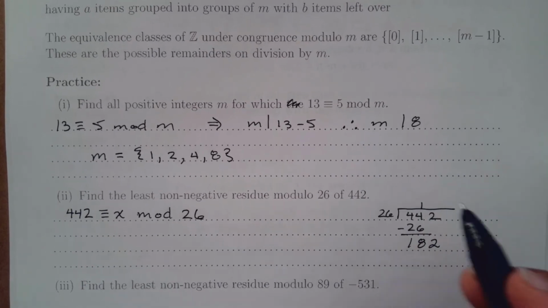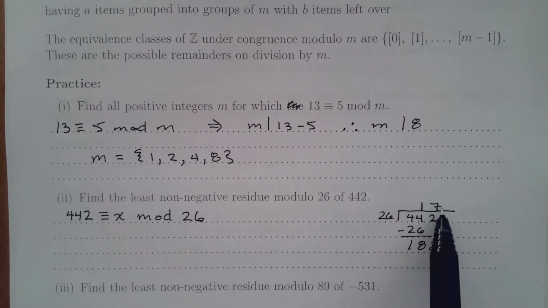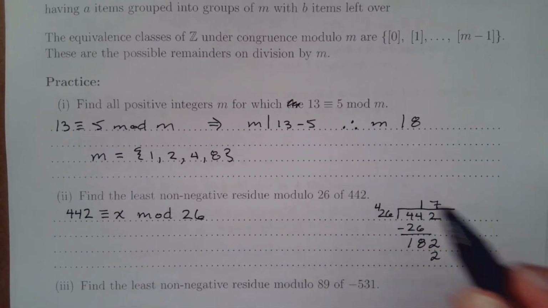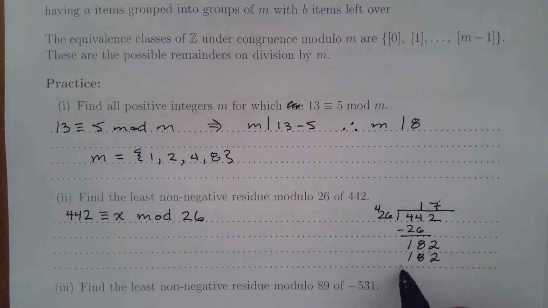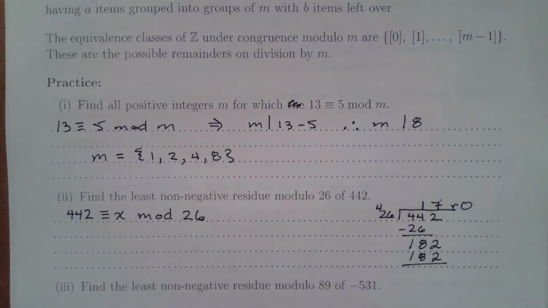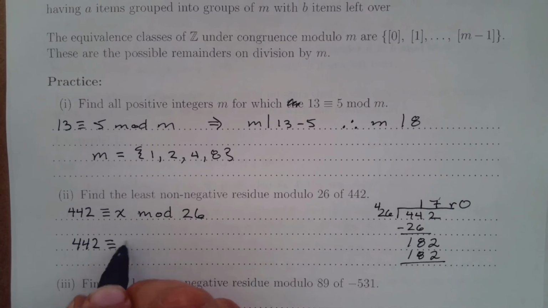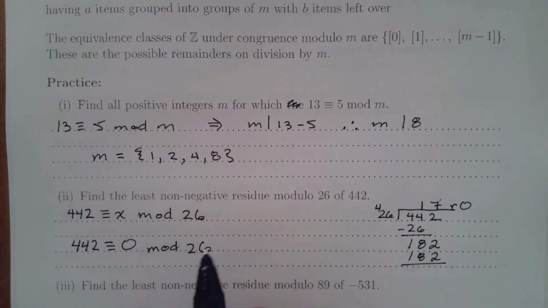And so it seems like we're probably going to have 7, let's just check it out. 7 times 6 is 42, so the 4, 7 times 2 is 14, so then that's going to give us plus 4, 18. And this then would have a remainder of 0, right? So we would be able to say that 442 is equivalent to 0 mod 26.